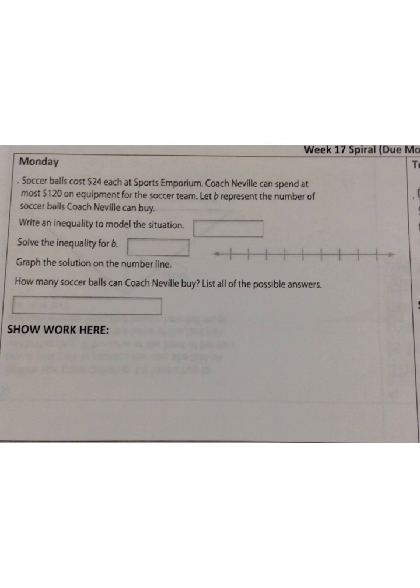Part 2, at the bottom, you're going to show your work. Solve the inequality for B. You should graph the solution on a number line, and when I show the answer, make sure it matches up with that. And then the last part, how many soccer balls can Coach Neville buy? You're going to choose the one that lists all of the possible answers.